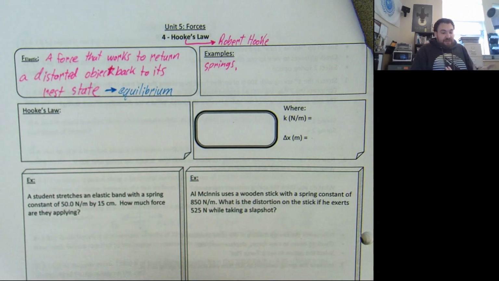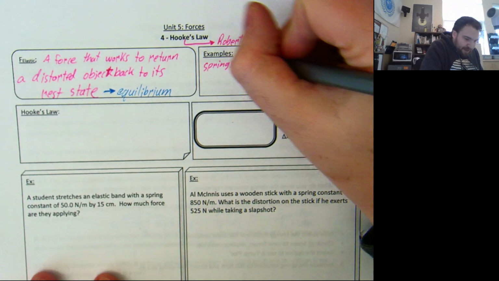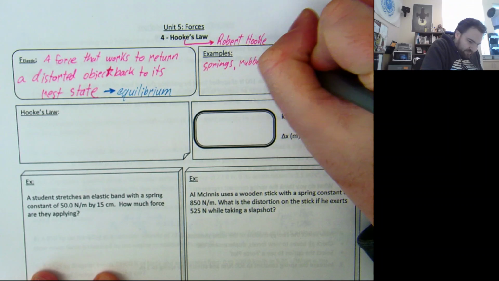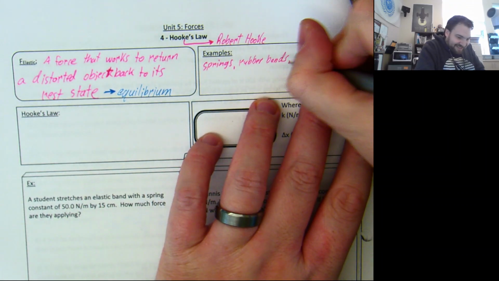But they're not so strong that my 3-year-old couldn't pick it up and distort it past its restoring point. Like, hands up, have you ever seen a slinky that has been demolished to the point of it no longer being a slinky? So there is a maximum elasticity to these things as well. So springs, rubber bands, slinkies.